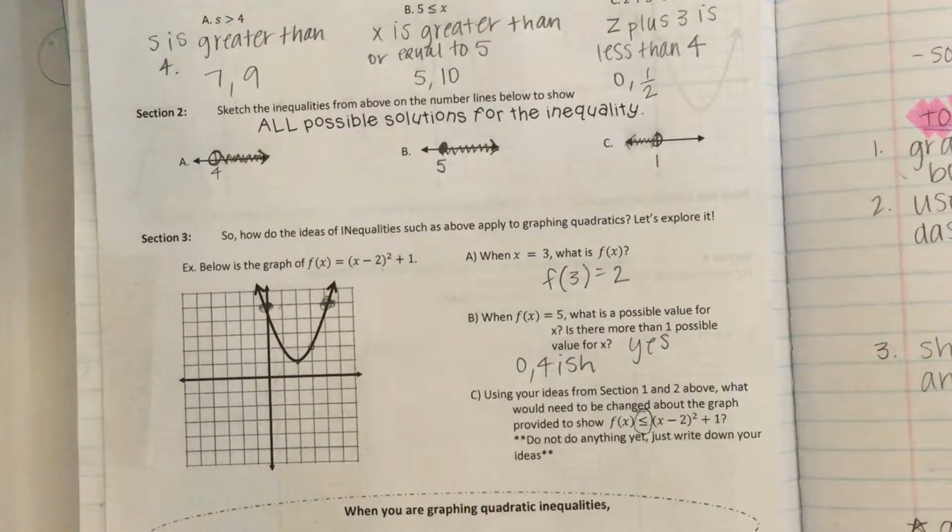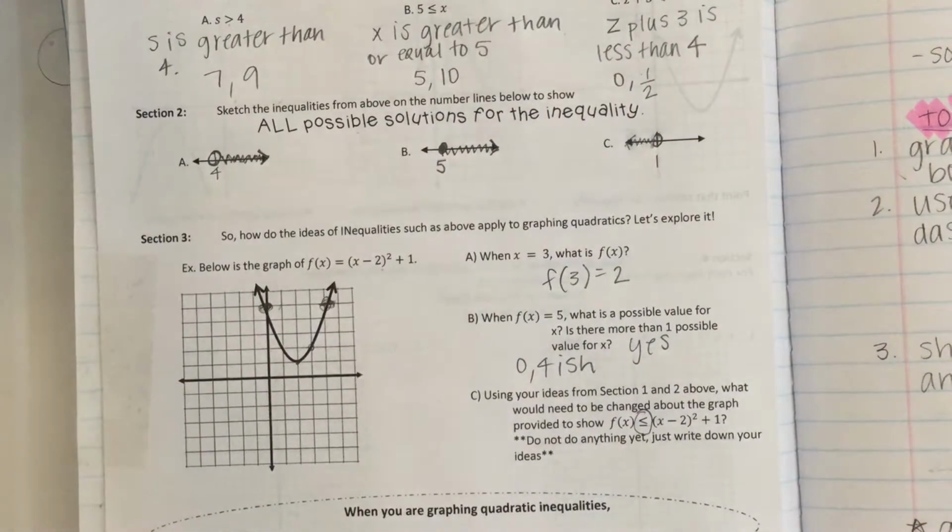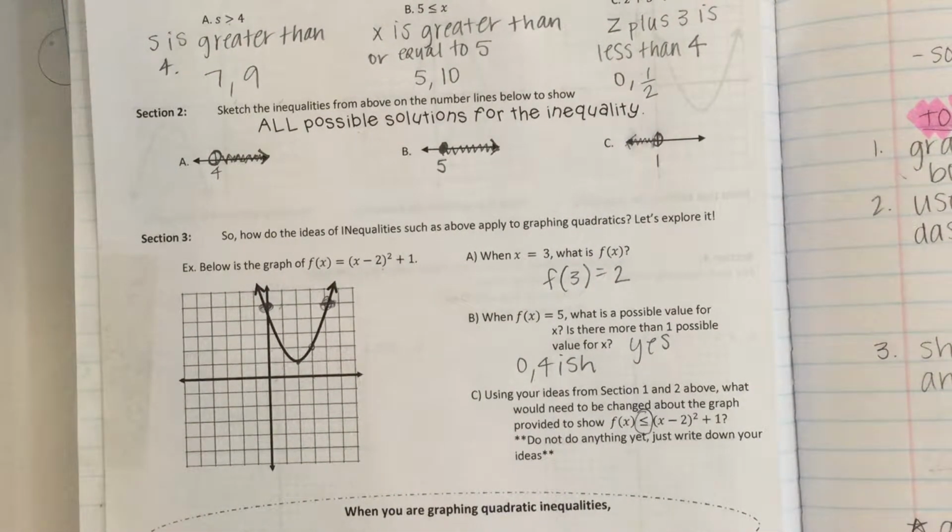Why is it 4-ish? It looks like 1, 2, 3, 4-ish. It's not exactly on 4. What is the value for x? What's a possible value for x when y equals 5? I'm just looking at the graph. You can plug it into the function too.